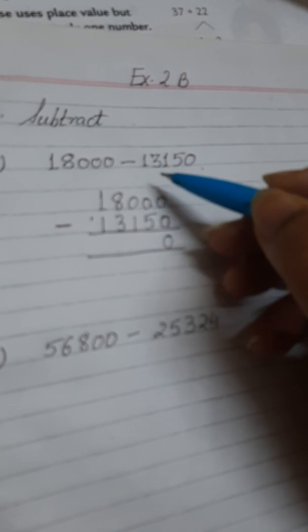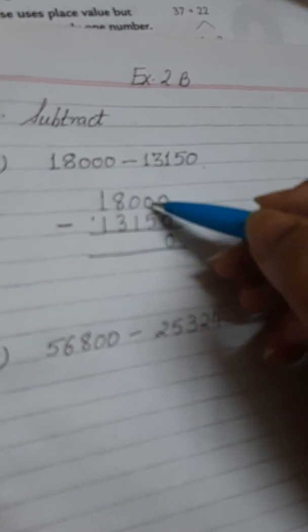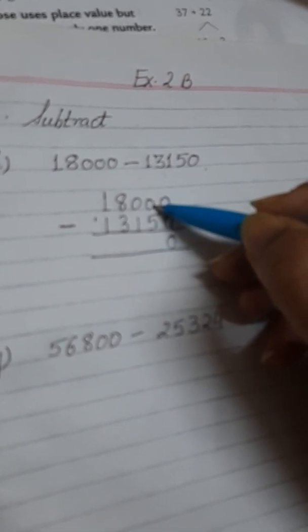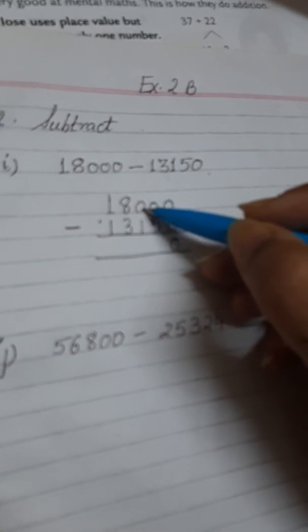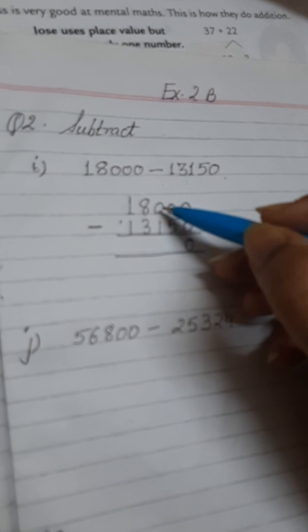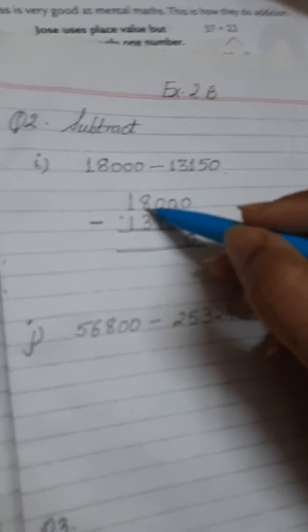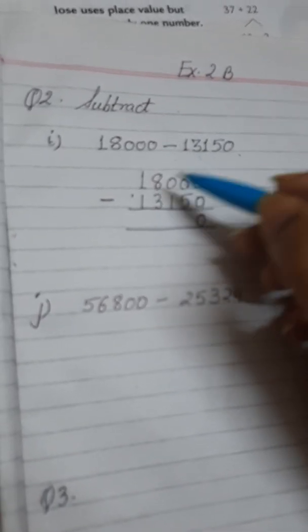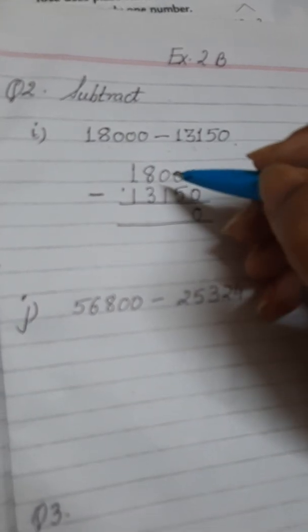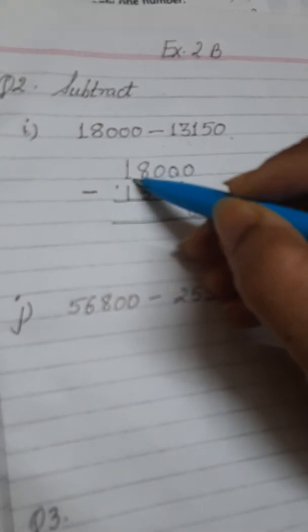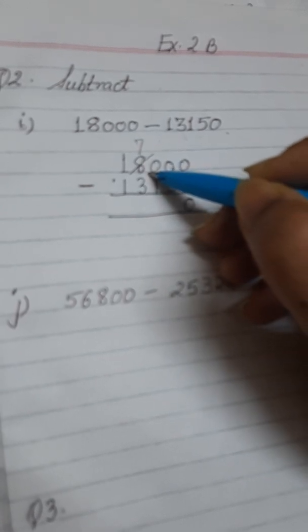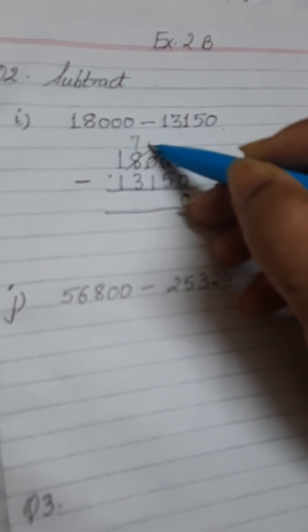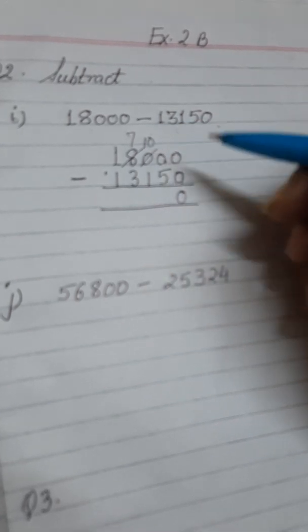So this was the ones place, tens place and hundreds place. In tens place we have a smaller number, so we will borrow from the hundreds place. Even in the hundreds place we don't have anything, so we will borrow from the thousands place. Now in the thousands place we have 8,000. So we are going to borrow from here. Now 8,000 will become 7, and in our hundreds we will have 10 hundreds.